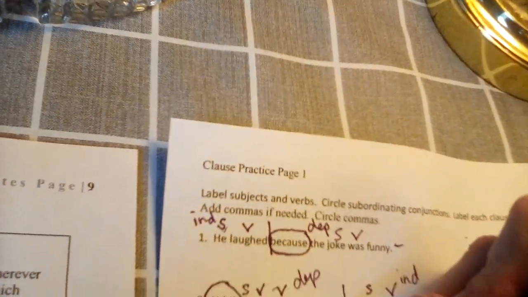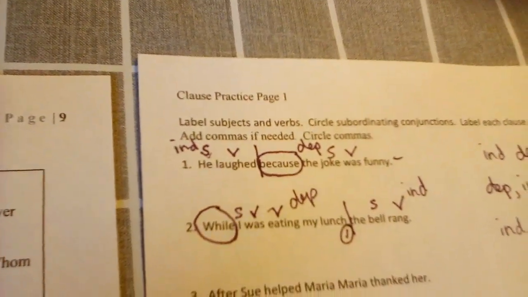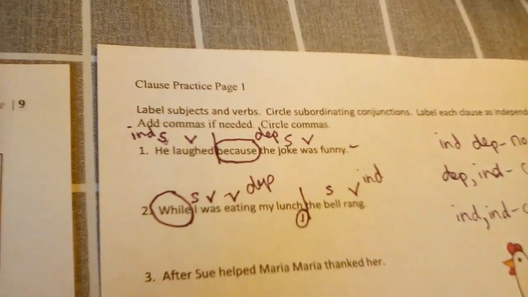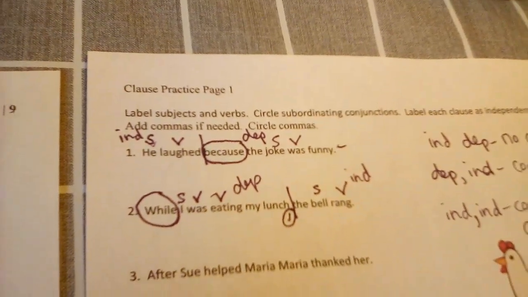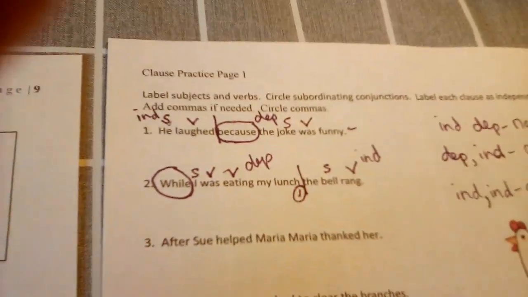And when I'm writing this, I actually like to circle the comma, and that way everybody can see it. But if we're doing it online, you just want to find your best way to label your sentences so that you know what's going on. Okay, we're going to go ahead and move on to number 3.